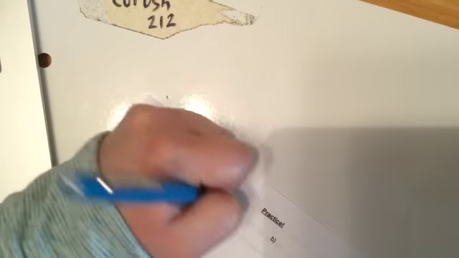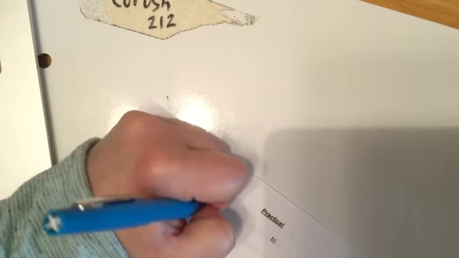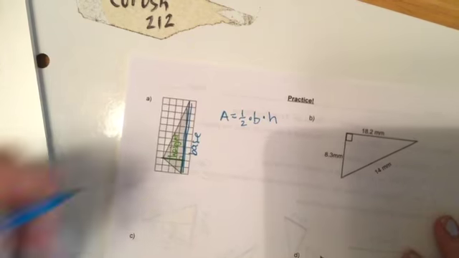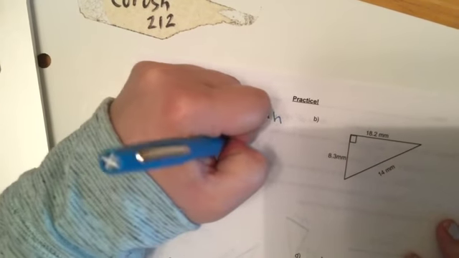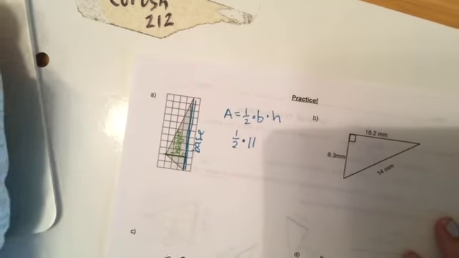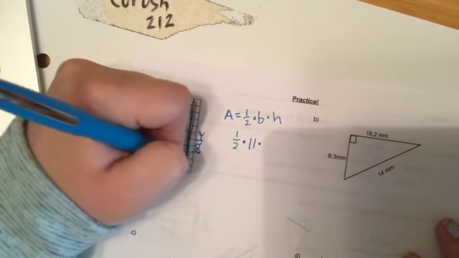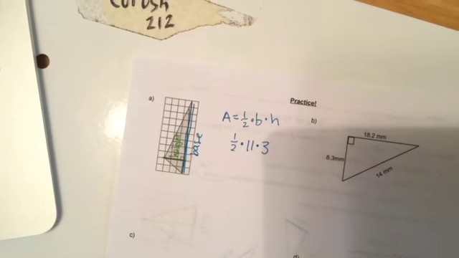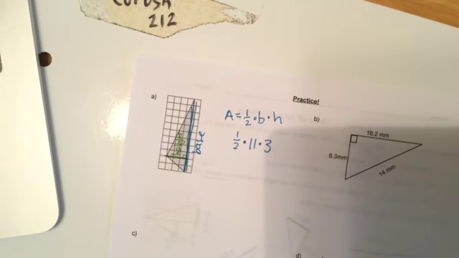So in our area formula, I'm going to use the other formula for this one just for the fun of it. Area equals 1/2 times base times height. So in this case, we know that the base is 11. The height is going to be 1, 2, 3. So we've got 1/2 times 11 times 3.